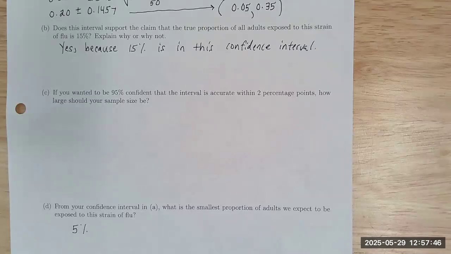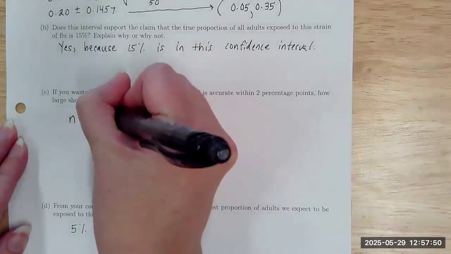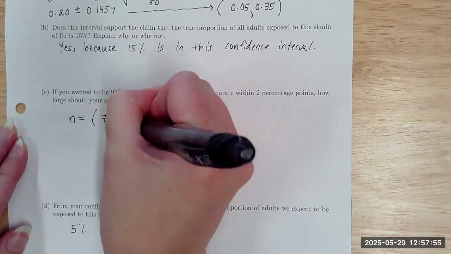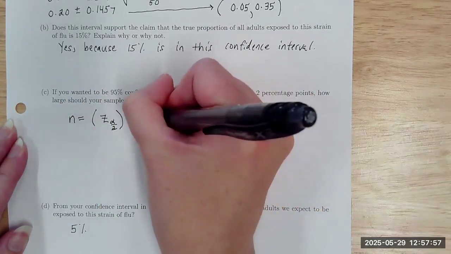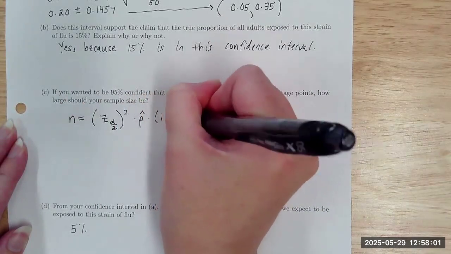So I'm going to write the formula down. It's n is equal to the z alpha over 2 squared times the p hat times 1 minus p hat.